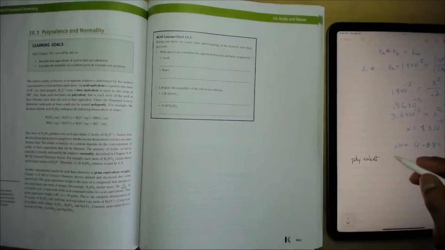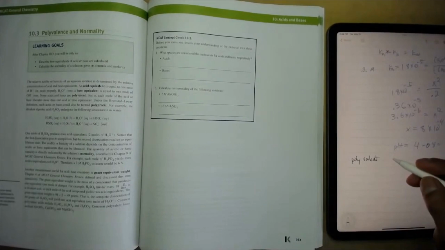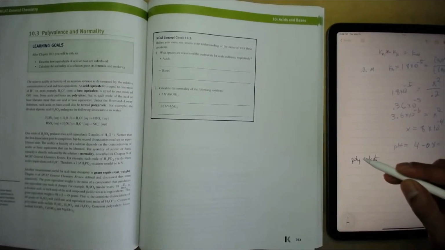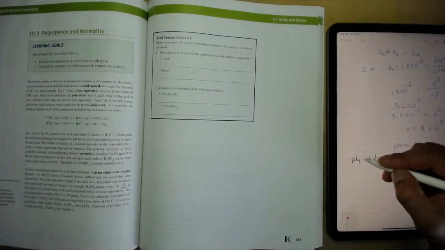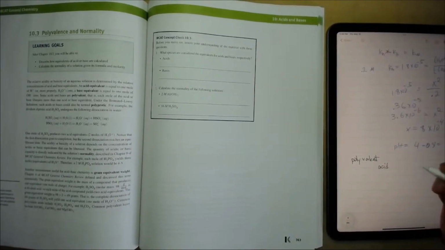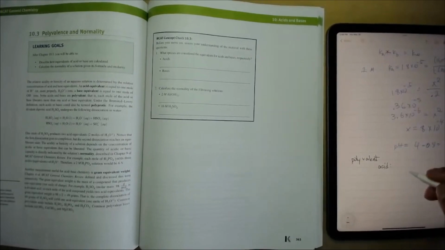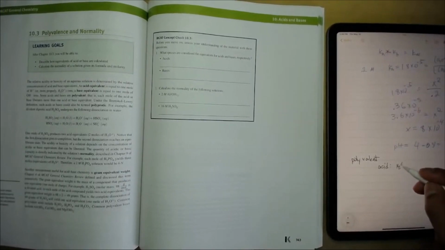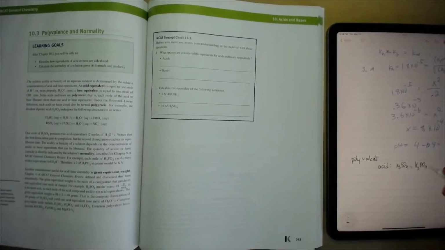Polyvalent acids, which include H2SO4, H3PO4, and H2CO3.